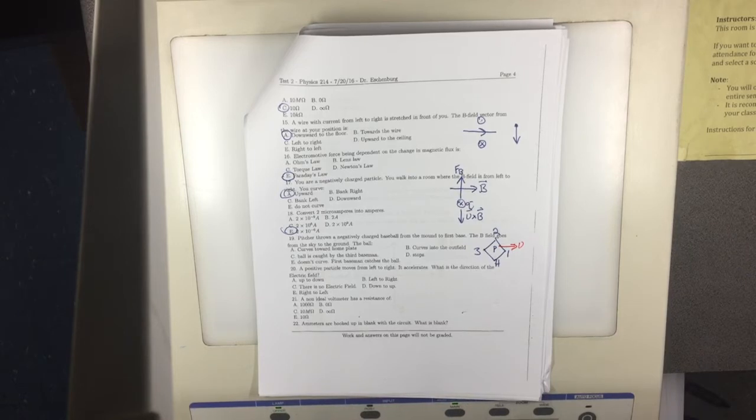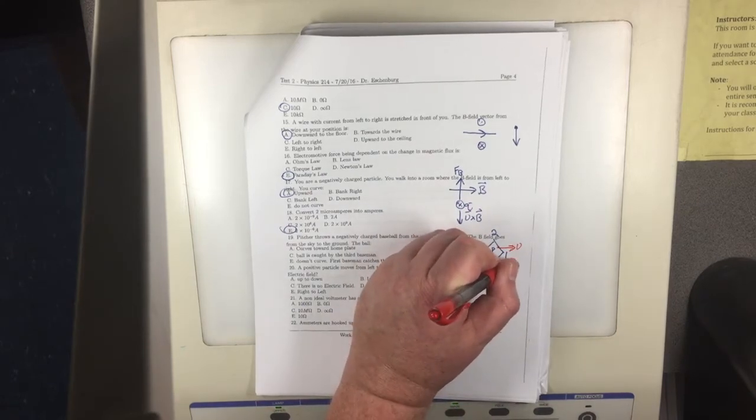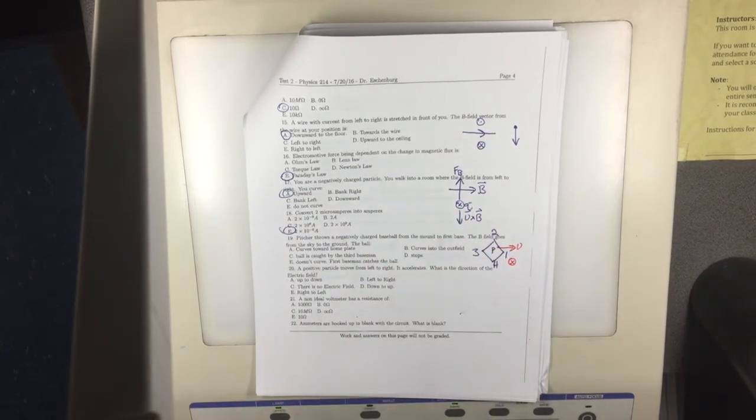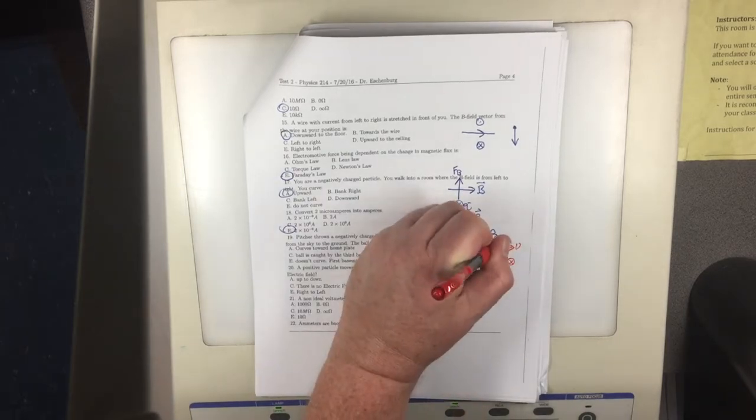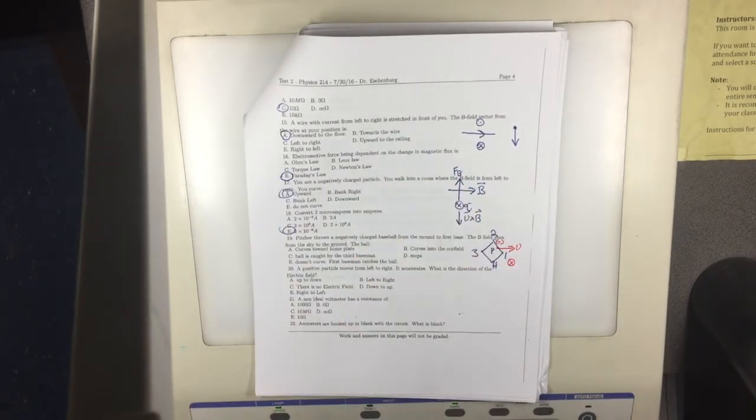The B field goes from the sky to the ground. So the B field is into the ground. It's a negatively charged particle. So V is towards first base.